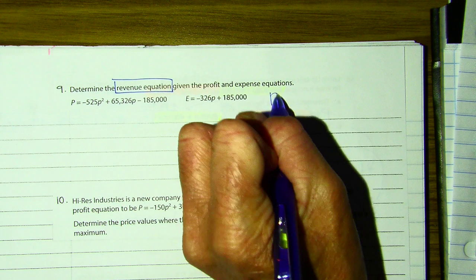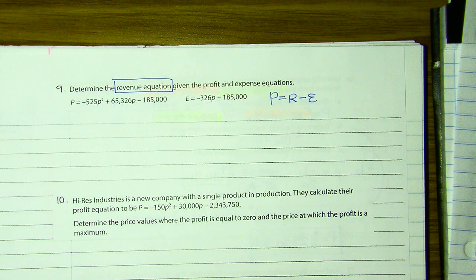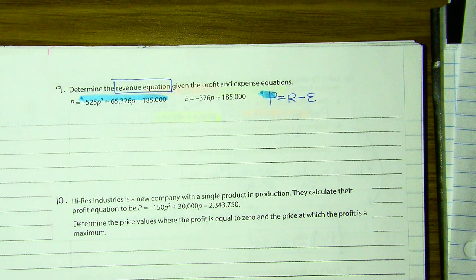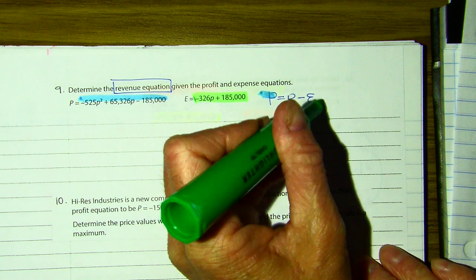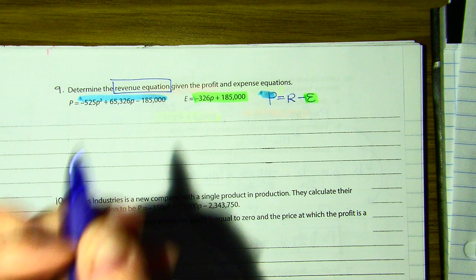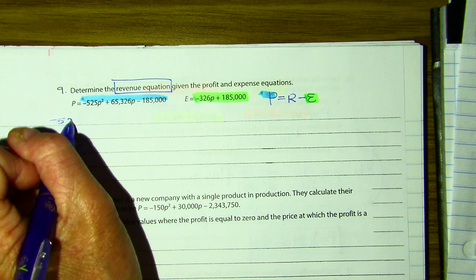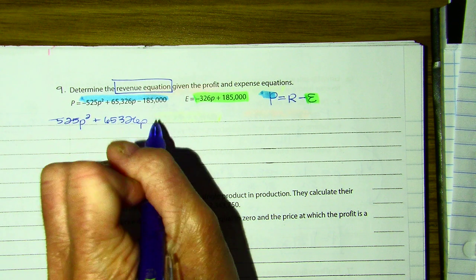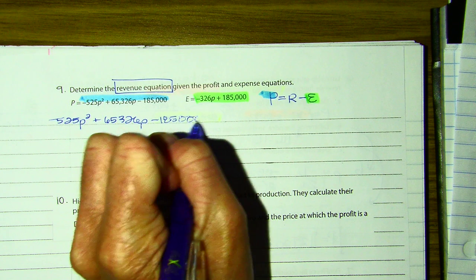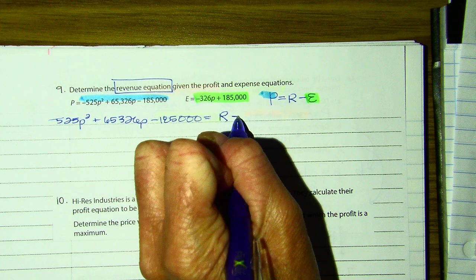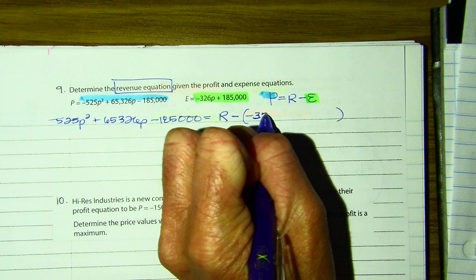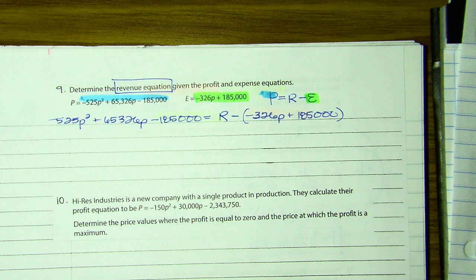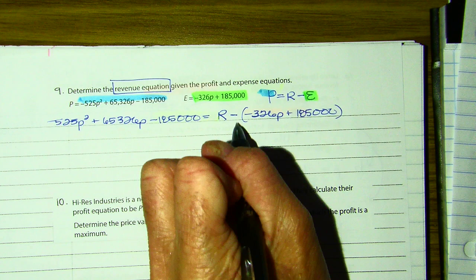So again, profit equals revenue minus expense. They've given me my profit, and they've given me my expense. So I'm going to plug in what they have. So profit is negative 525p squared plus 65,326p minus 185,000 equals, I don't know what R is, minus, and I'm going to plug in my E, negative 326p plus 185,000. So the first thing I'm going to do is distribute this negative.